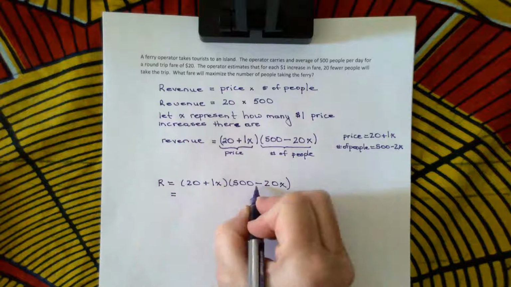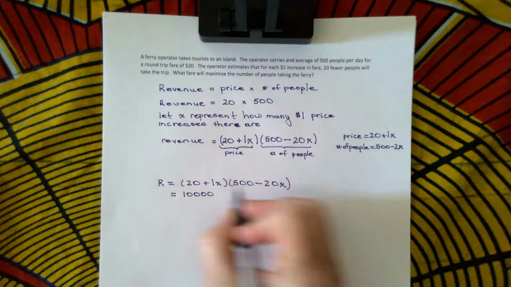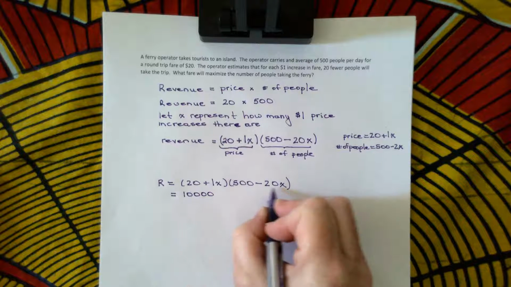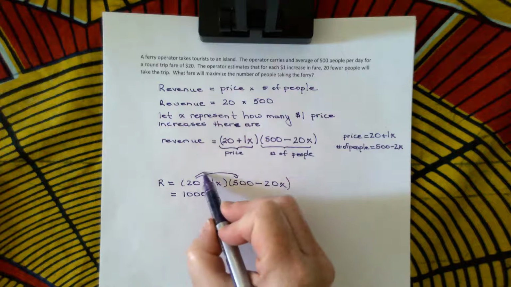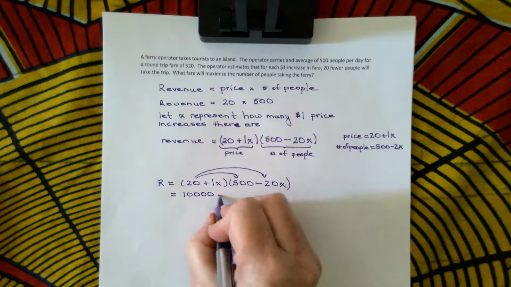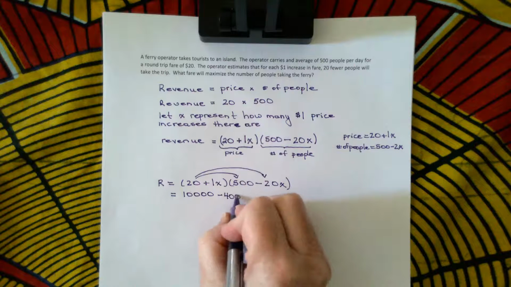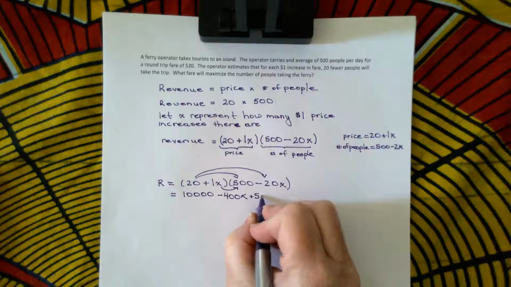So 20 times 500 is 10,000. Then I'm going to do 20 times negative 20x, so I get negative 400x. Then I have 1x times 500, so 500x.